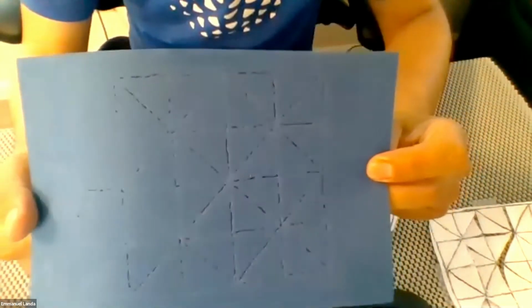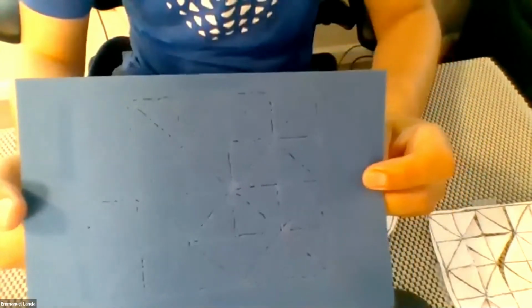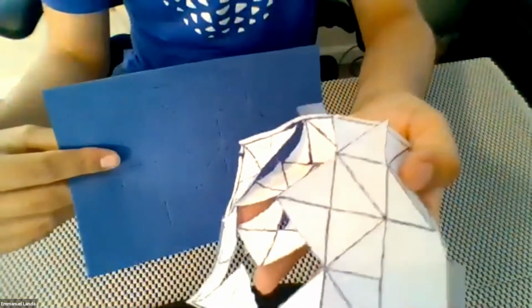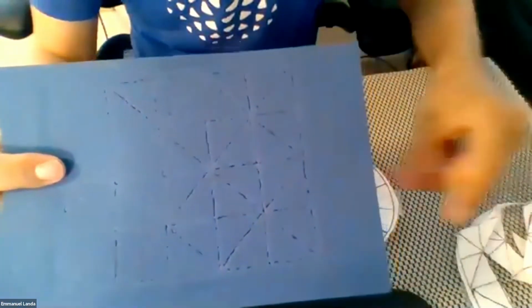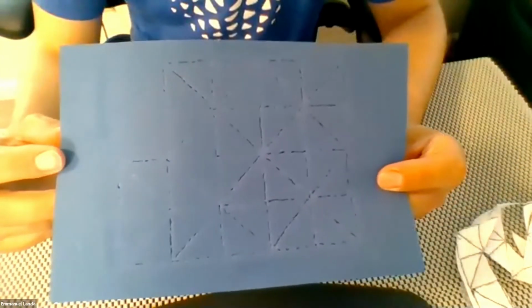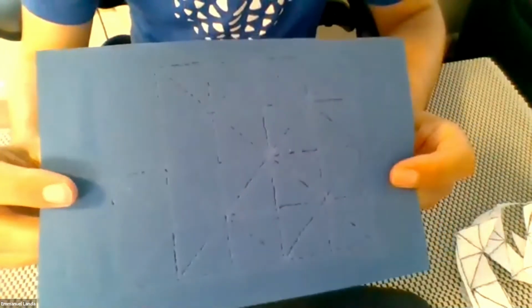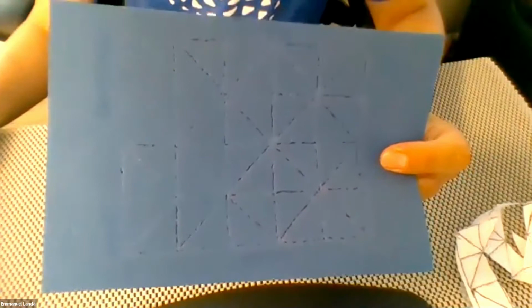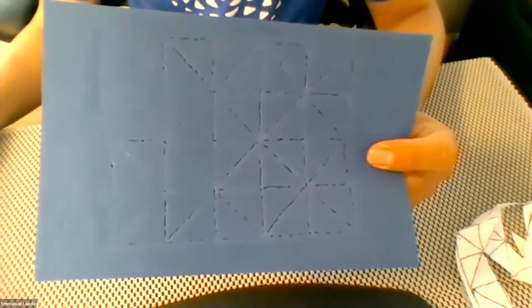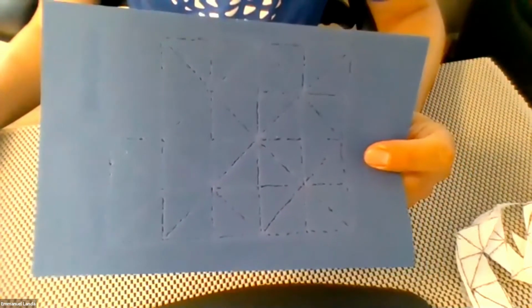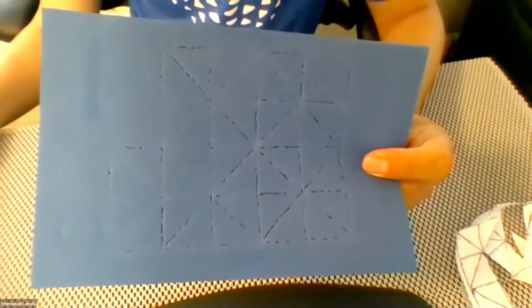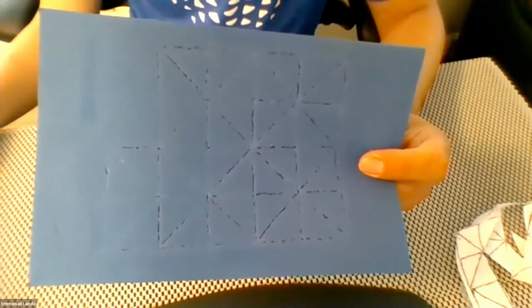You can see that even though part of the template was falling apart, on some of the sections we still don't quite see where the line is. So what I would recommend is to use your pen or pencil and trace over it so that you have a better line when you start cutting.